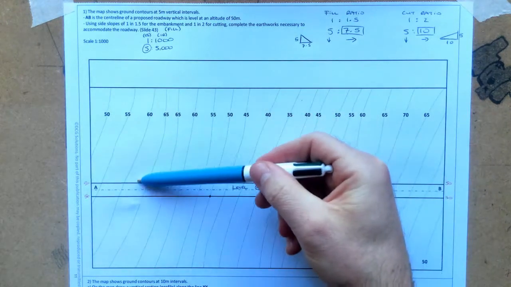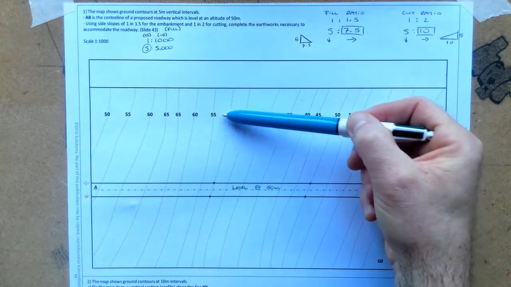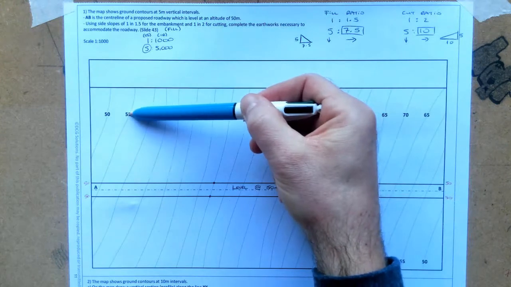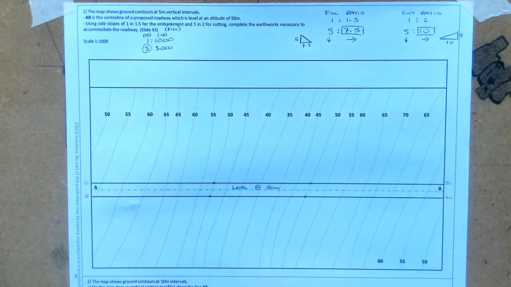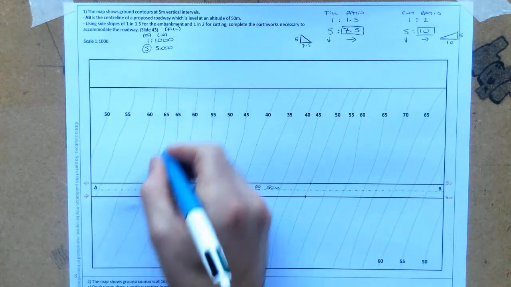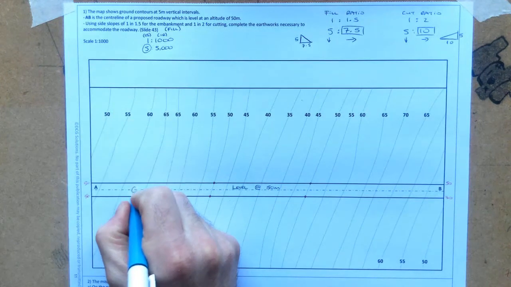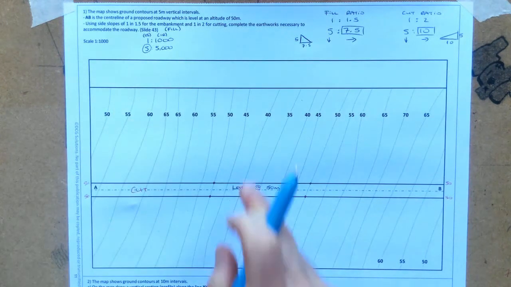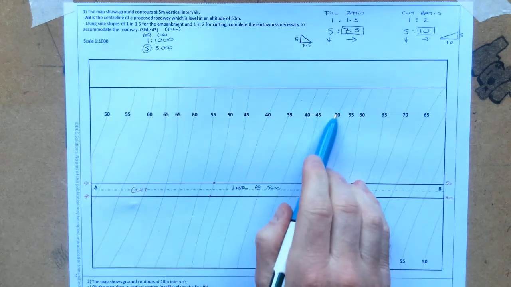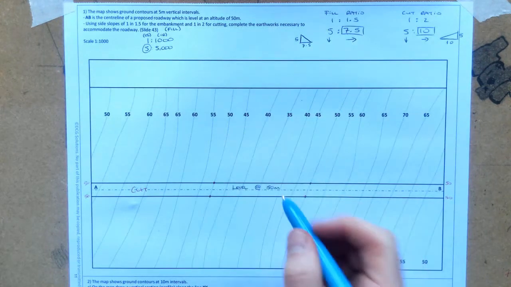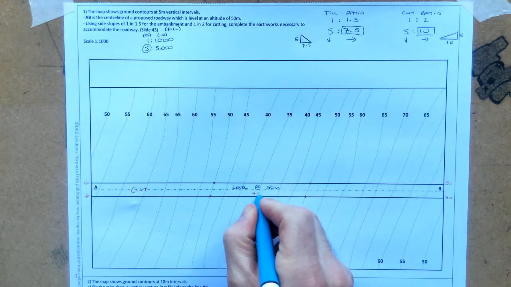And in this section here, from the 50 to the 50, in between that, we can see that the land is actually higher. So in this section here, we're actually going to be cutting. Where the land is higher than the road, we're going to be cutting. So I'm going to put cut in there. In this section, from the 50 to 50 here, I can see that the land is lower than the road. In this section, I'm going to do a fill.